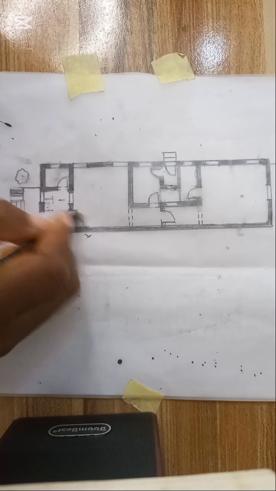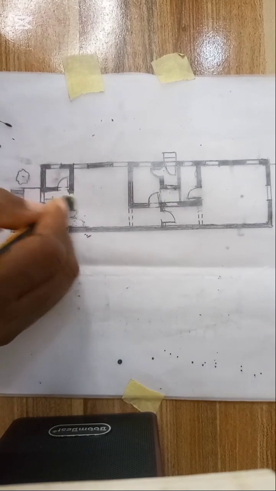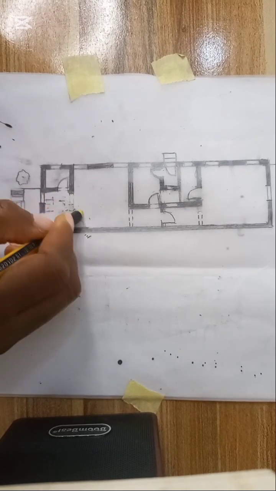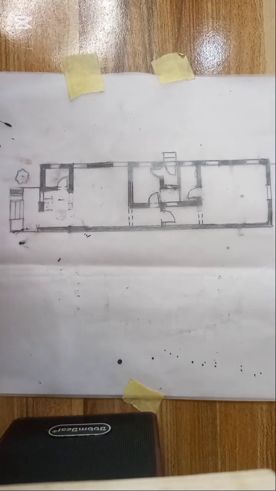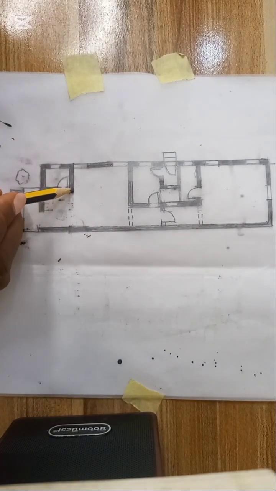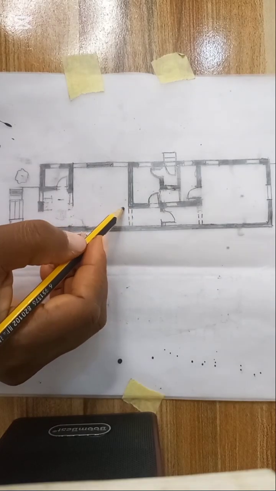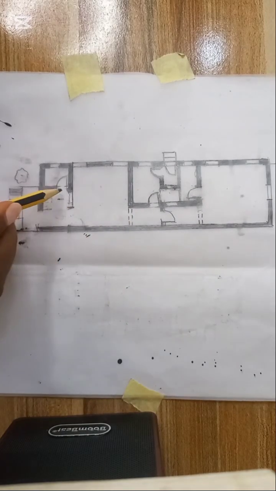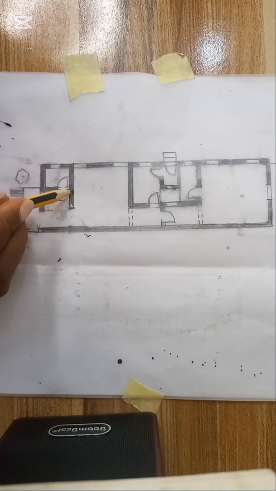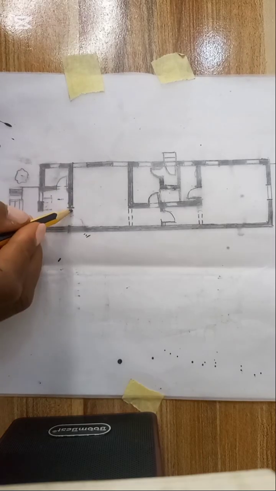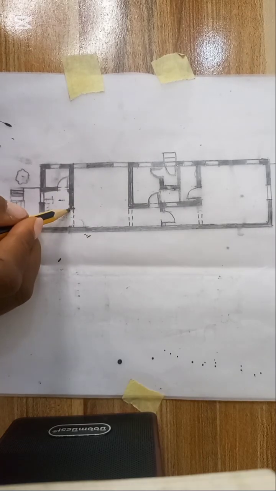However, for this part now, we will erase this whole place, but we're not going to leave it bare like that. So what I'm proposing is extend this wall to align with this one here, and then we have something like an archway open.